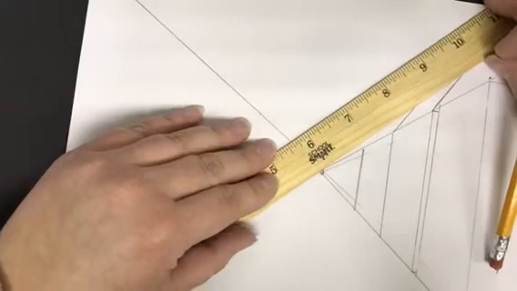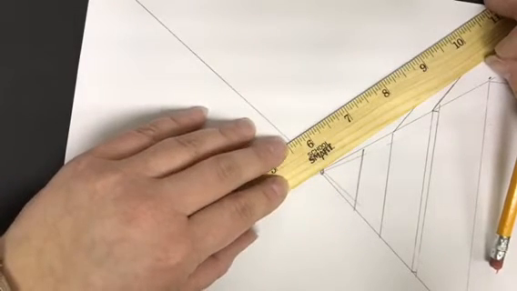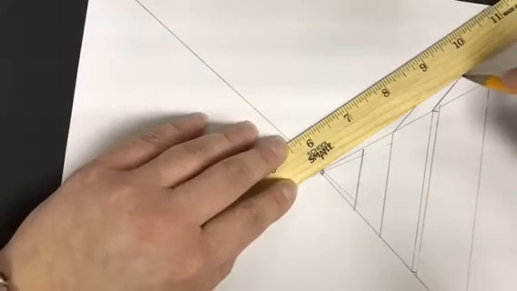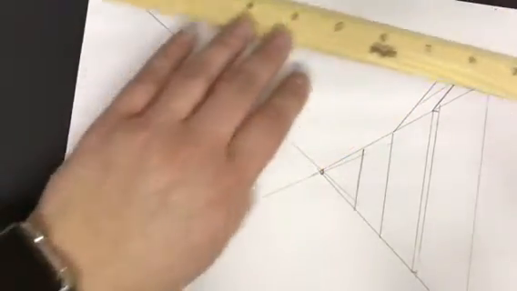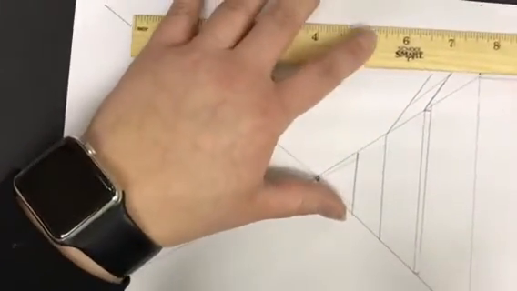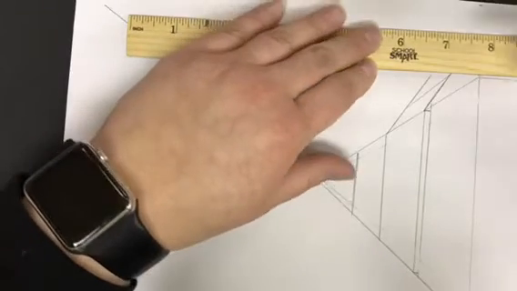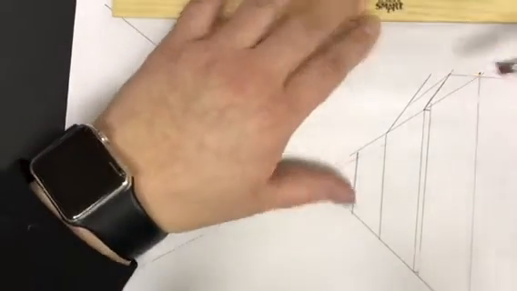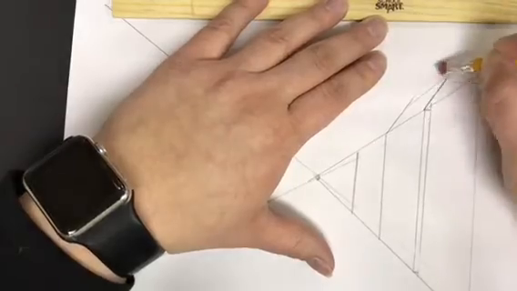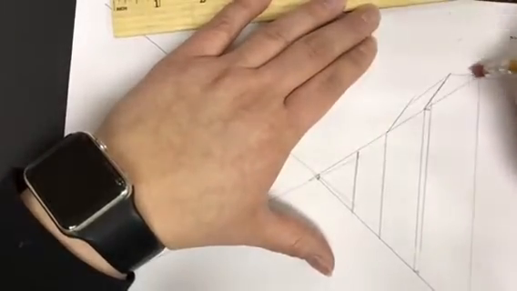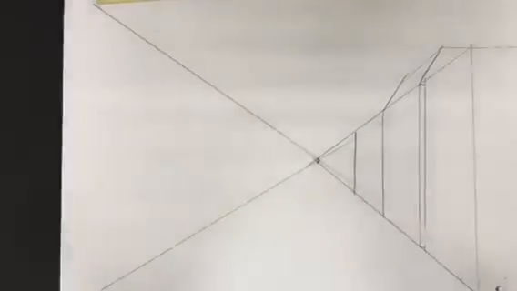And then this line also would connect back to my vanishing point. And then this would come off into the distance. And then I would erase what I don't want to keep. And I would continue on until I have a city.